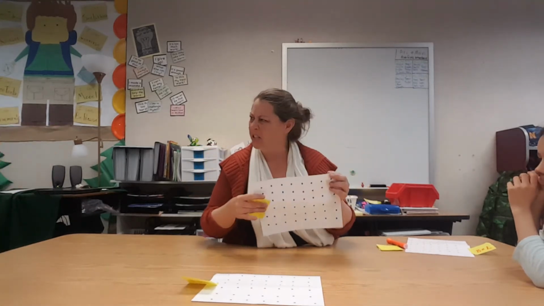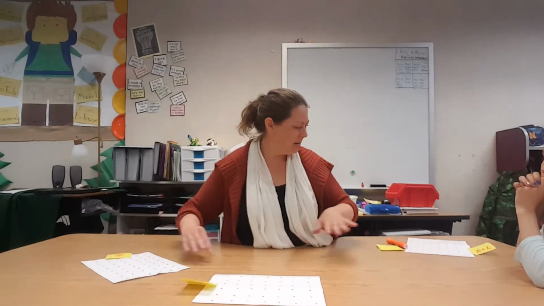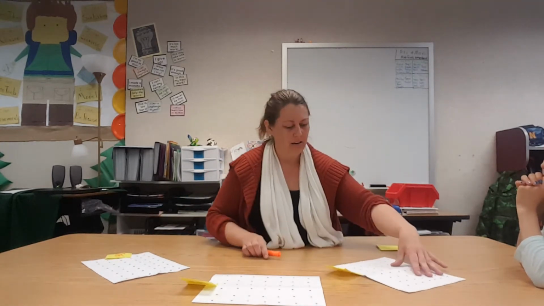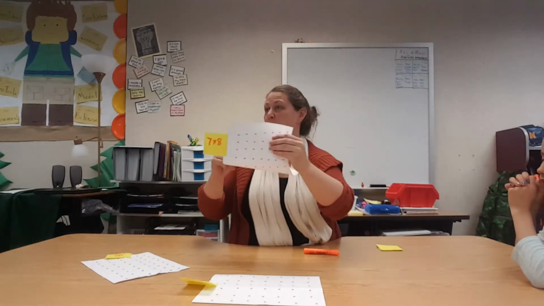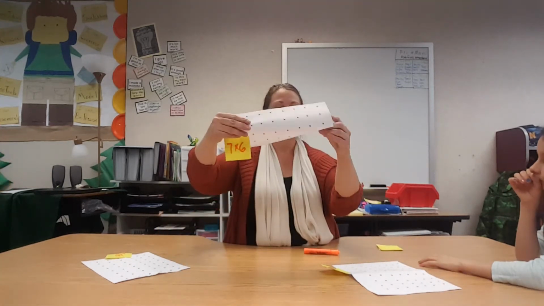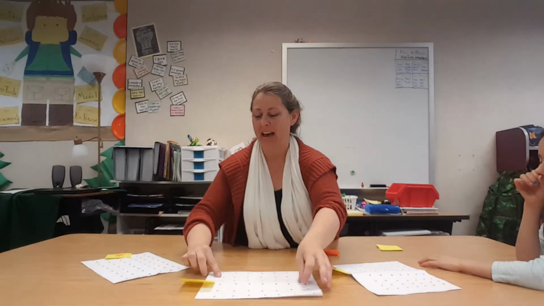What would you call this strategy? What am I doing to each of my big arrays? What did I do first? You're breaking it up. Into what kind of parts? Half parts. So I'm finding halves. Half it. Then what did we do with the half answer? Doubled it. So what do you think we could call this? First we break it up and half it, and put it together. Half, then double. It's half it, then double.